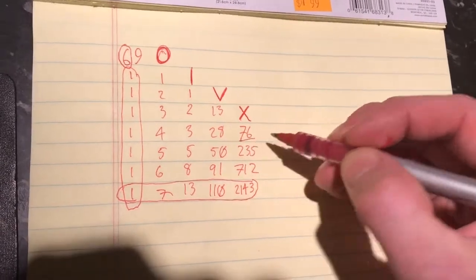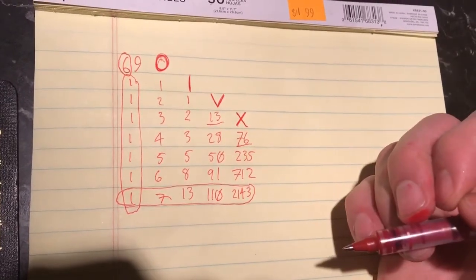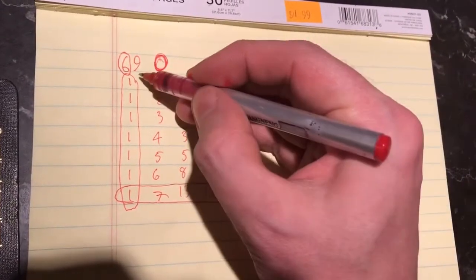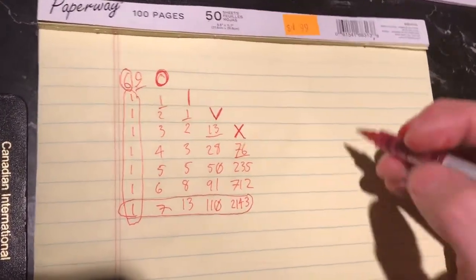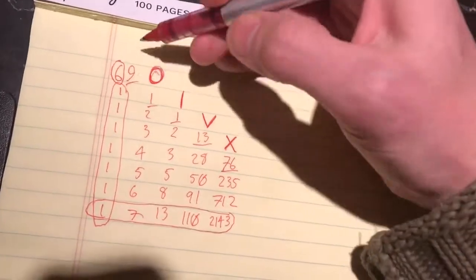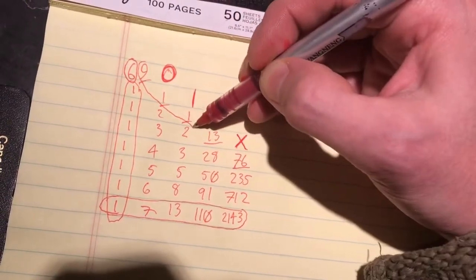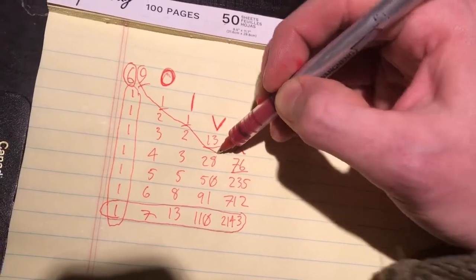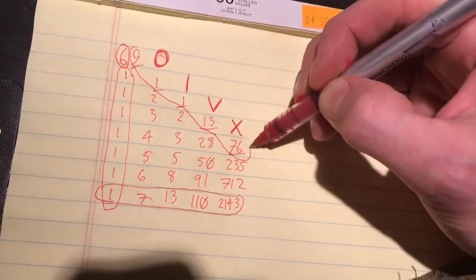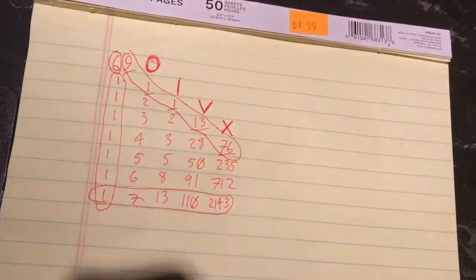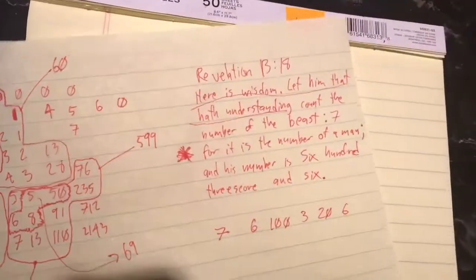Oh, okay. So, 76 and 13 is 89. 90. 91. And 9 is 100. 10, 11, 21, 24, 100. Okay.